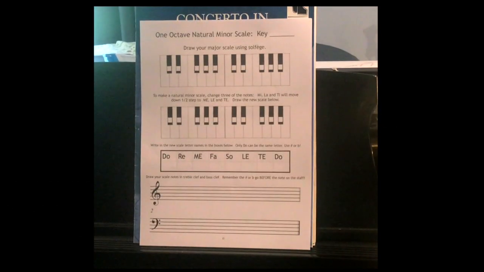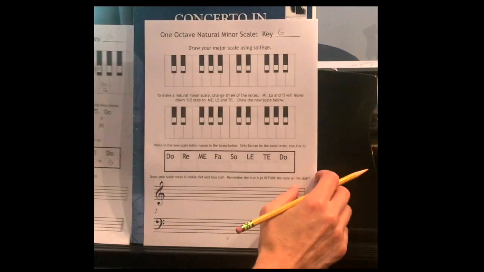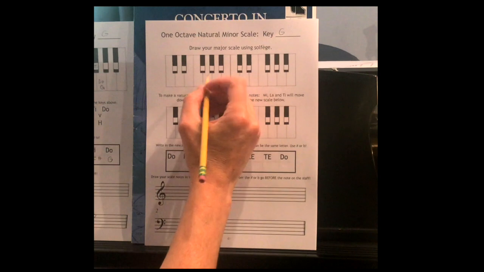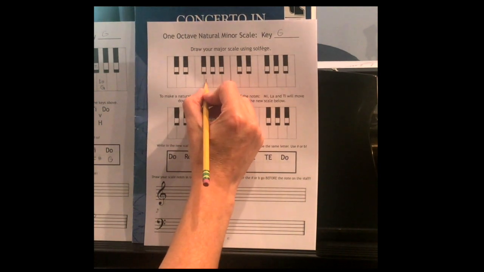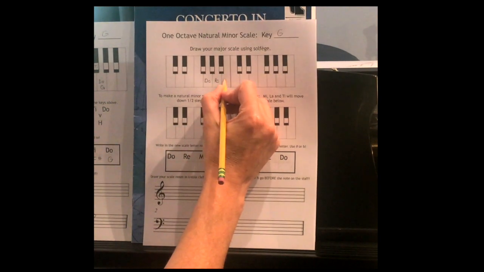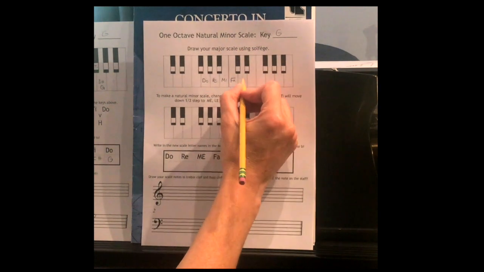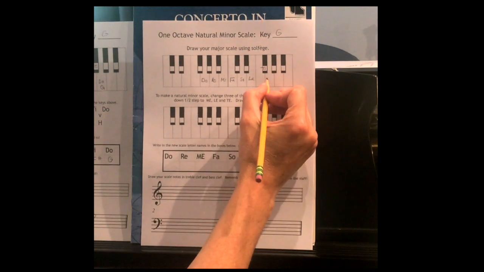In this video we are going to use our 1-octave natural minor scale worksheet to figure out the notes for a natural minor scale in the key of G. So first thing we're going to do is write our major scale that we used with the major scale formula first so we can see that in the key of G. So Do is G, Re, Mi, Fa, Sol, La, and then Ti was a black key, and Do.